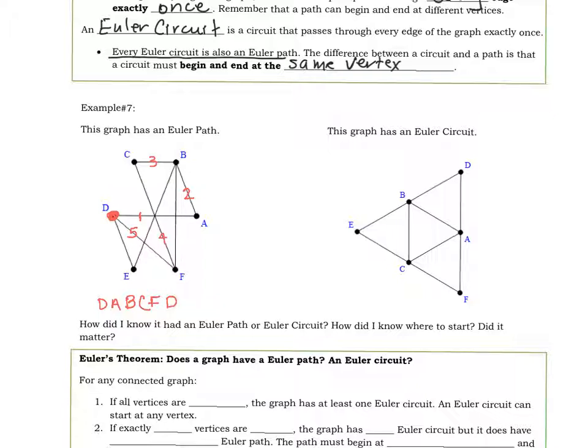So remember, it's okay to go back to that vertex again with the Euler path. It's the edges I can only use once. And then from D, I'm going to go to E. And then from E, I'm going to go to B. And I think you see that we've used all of these edges except from going from B to F. Okay, I have used every edge on this particular graph. So the path from D to A to B to C, etc., that is an Euler path.